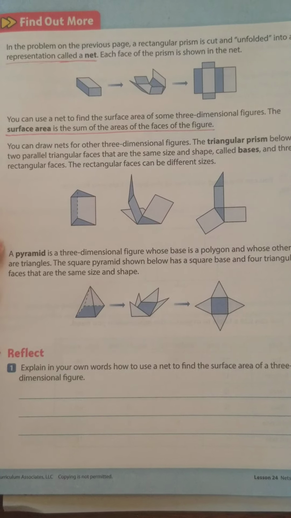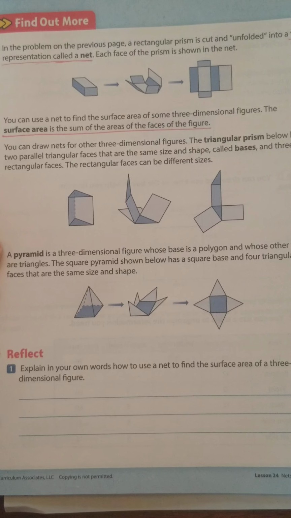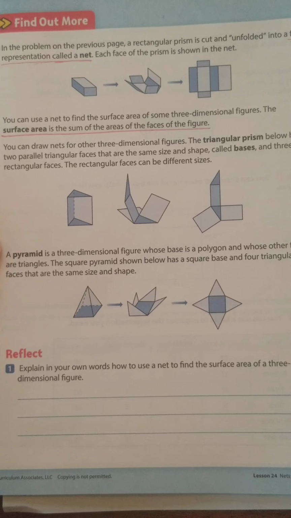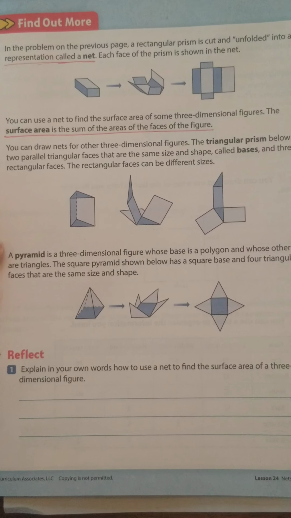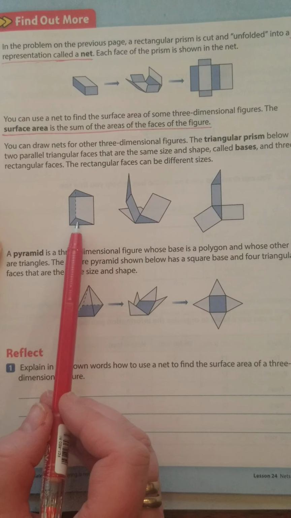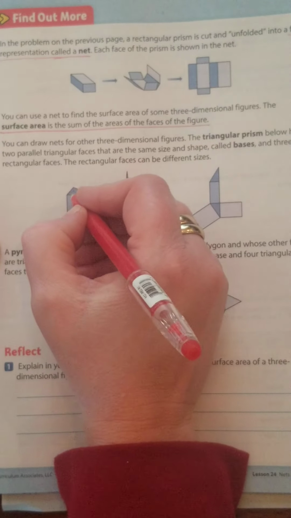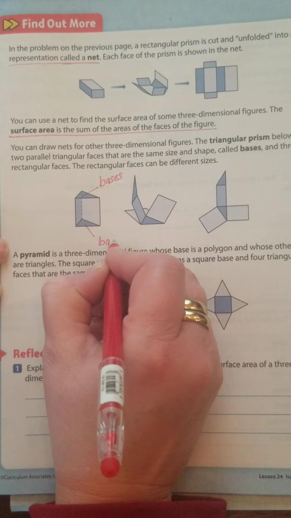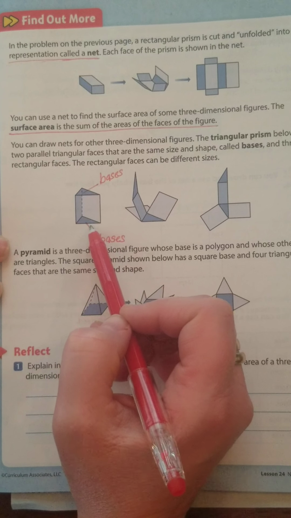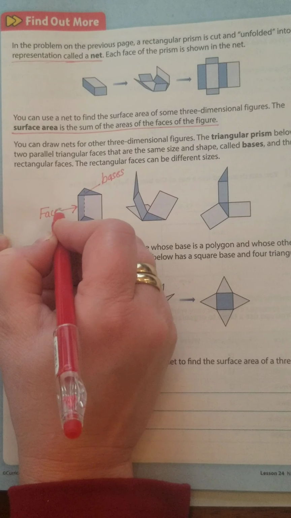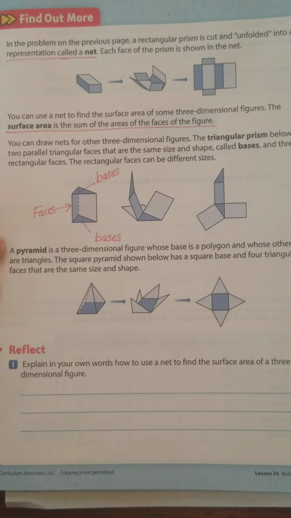All right, you can draw nets for other three-dimensional figures. The triangular prism below shows two parallel triangular faces that are the same size and shape, called bases. So when we've got this triangular prism, we've got two parallel triangular faces. What are they called? Bases. I thought that's what I heard you say. Okay, and then we have three rectangular faces. So these are the bases. The sides are the faces. Okay, the rectangular faces can be different sizes.